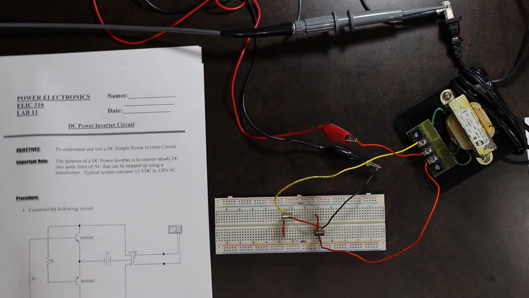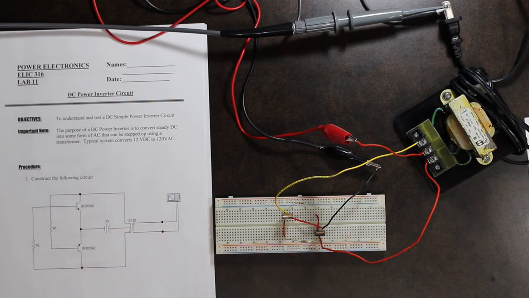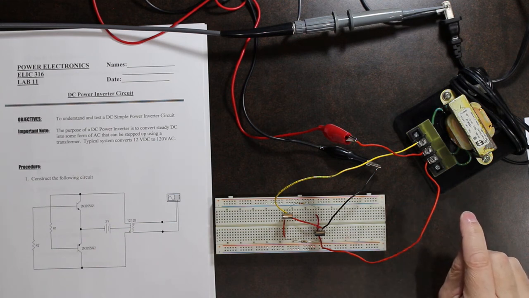Very good. So what we've got, again, a Lab 11 Power Electronics DC Power Inverter. Very simplified circuit. What we've done is we have taken a simple 3-volt DC waveform and we have converted it into a rudimentary AC waveform.